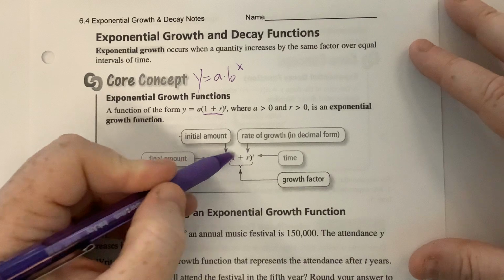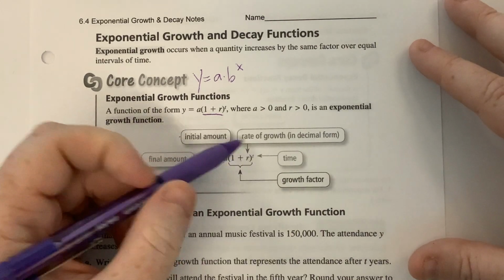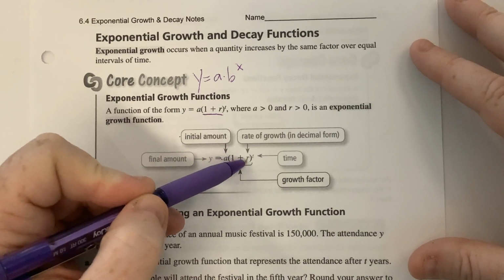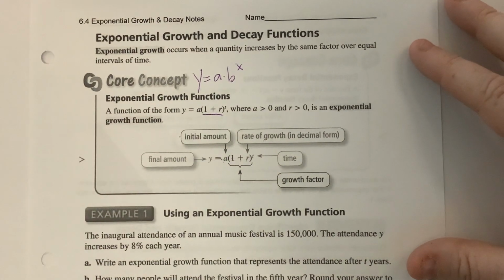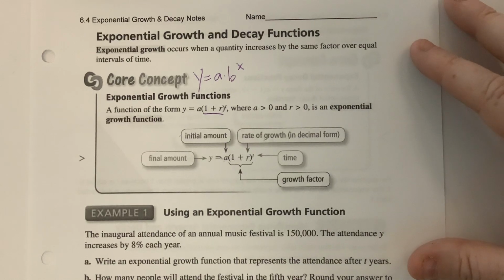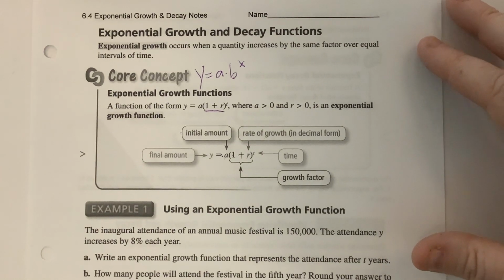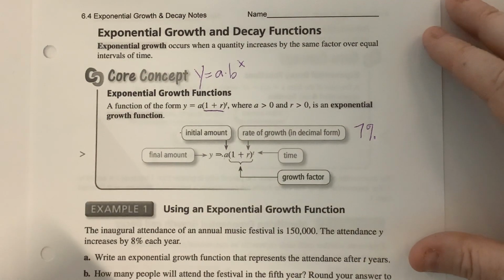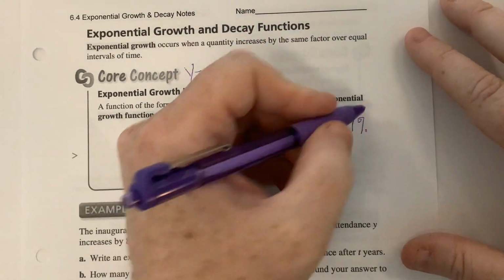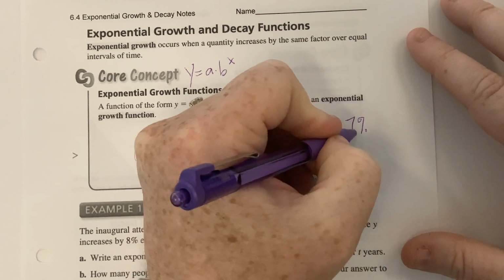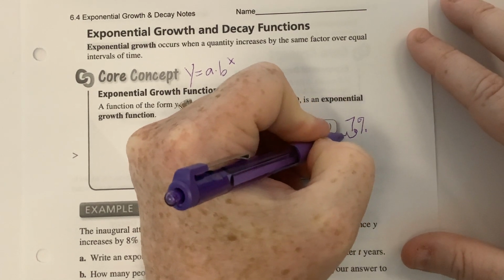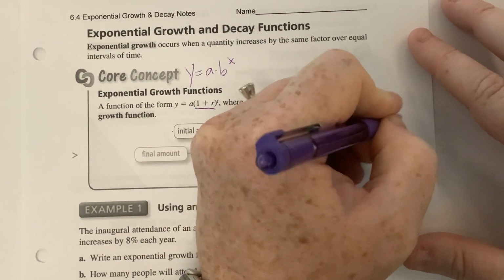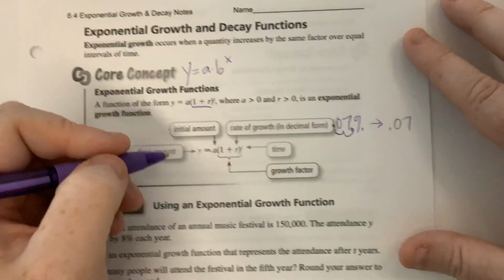So our growth factor is the whole value of b, but to figure out the rate of growth, it is whatever 1 plus r is. So the r is the rate of growth. It's usually a percentage. We just need to turn it into a decimal. So for instance, if we're talking about 7%, remember we take our decimal and we move it 2 spots, and we would put it here and add a 0. So 7% is really 0.07.